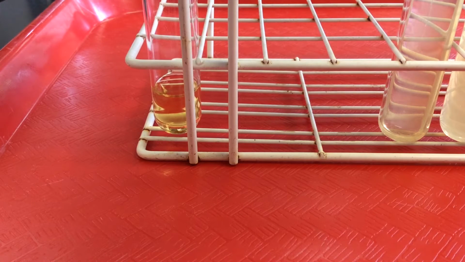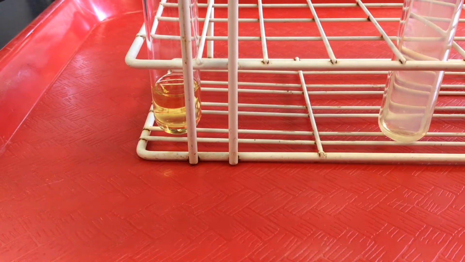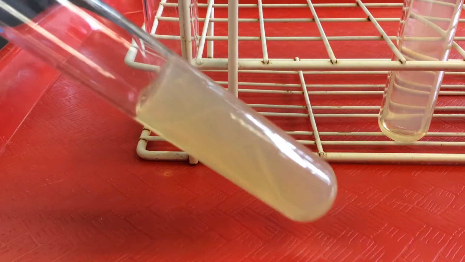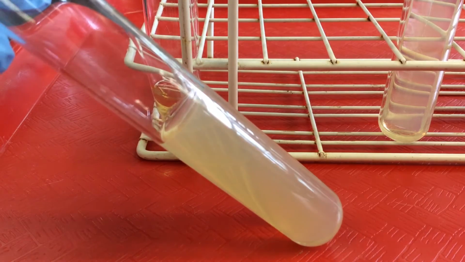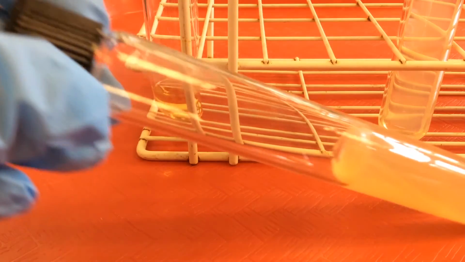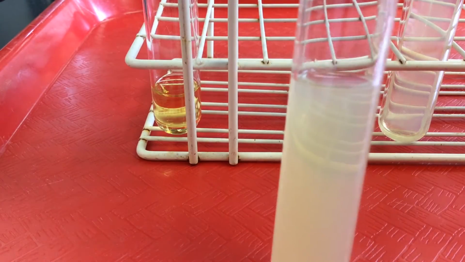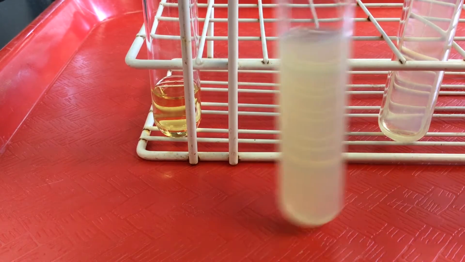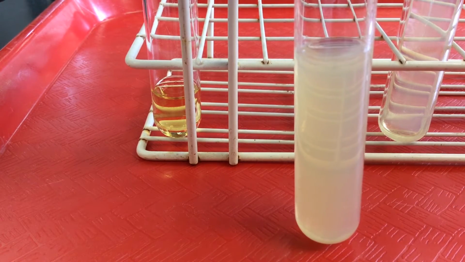Now if we take our broth and add a solidifying agent, in microbiology the most common solidifying agent is an extract of seaweed called agar, then we end up with solid media. So here we have what's called an agar deep. It too is in a screw cap tube. We can see that as the agar solidified, the tube was placed in an upright position, so it makes this big butt of solid agar.